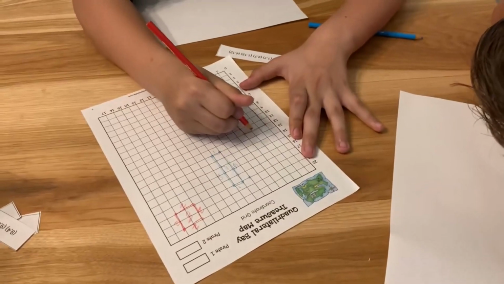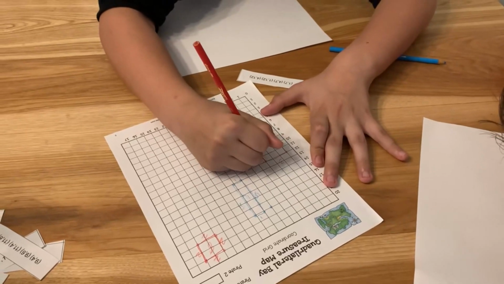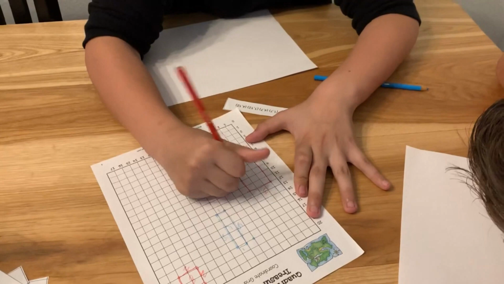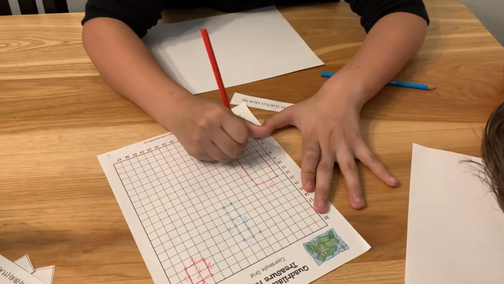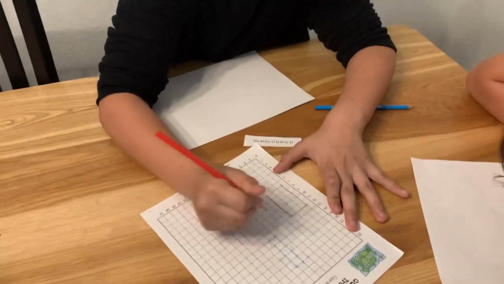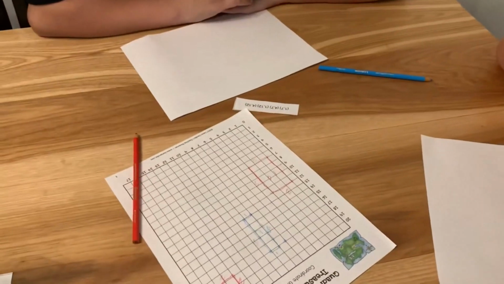That would be 1, 2, 3. Good. That would be 1, 2, 3, 4, 5. Okay, good. 3, 10, 6, 16. So the perimeter is 16 units. Do you agree? All right.